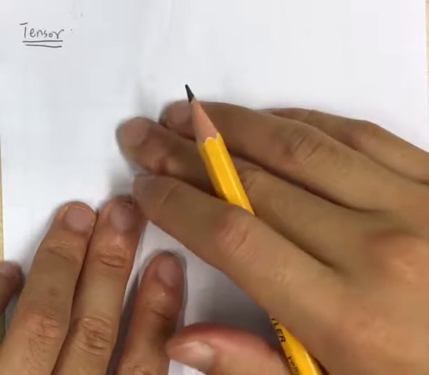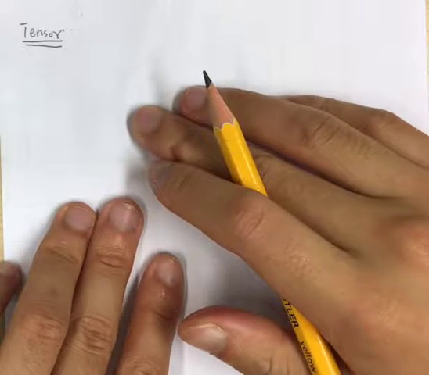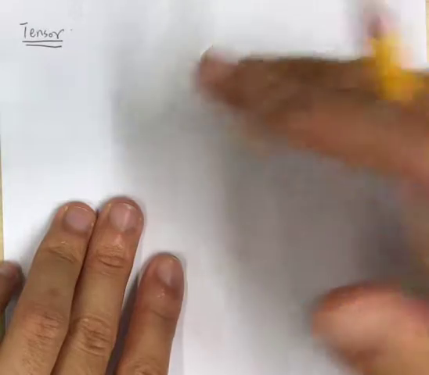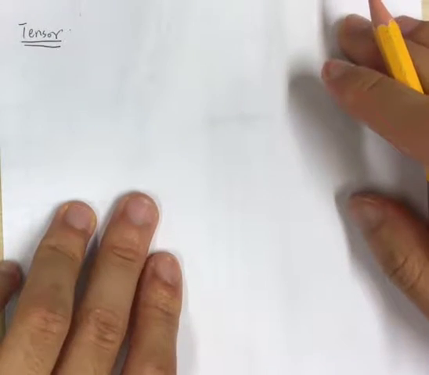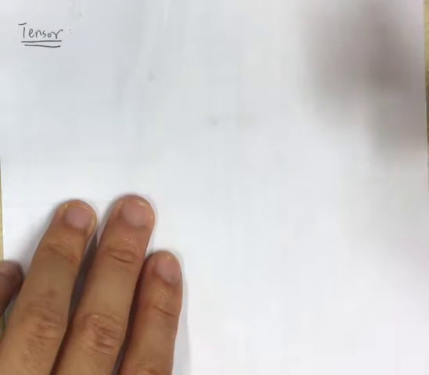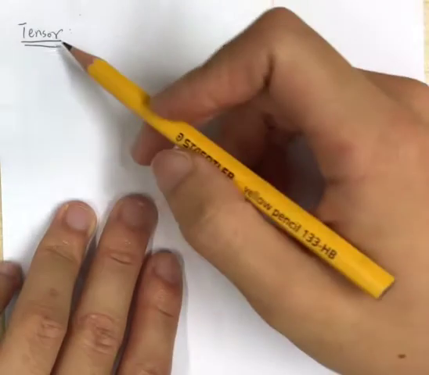Hello everyone. Today we start to talk about advanced fluid mechanics. Our first notion is called tensor. So what is a tensor? Actually, this is our way to refer to a fluid property. So any fluid property, we can treat it as a tensor.